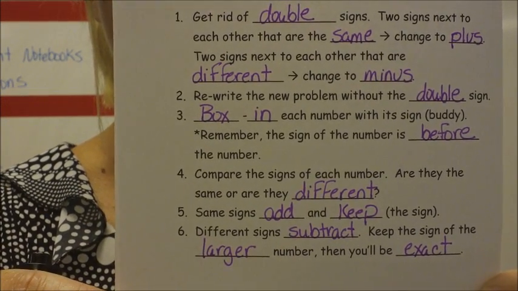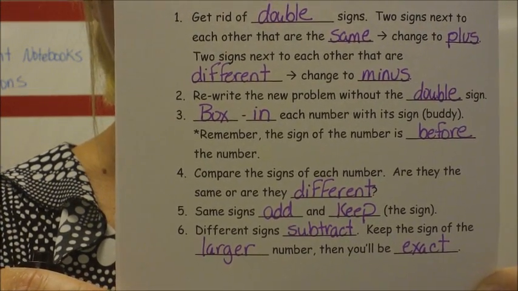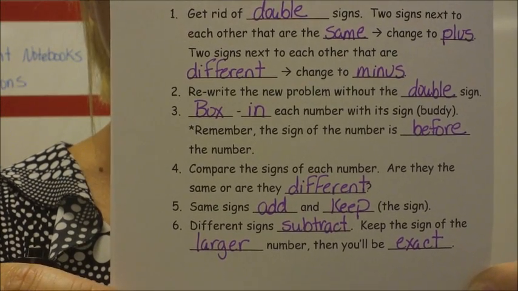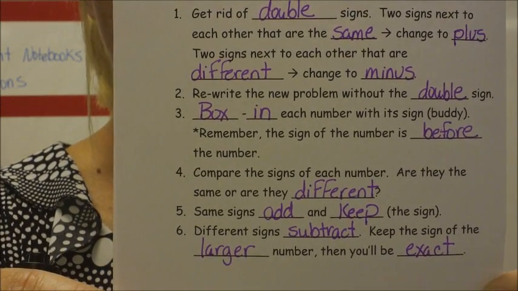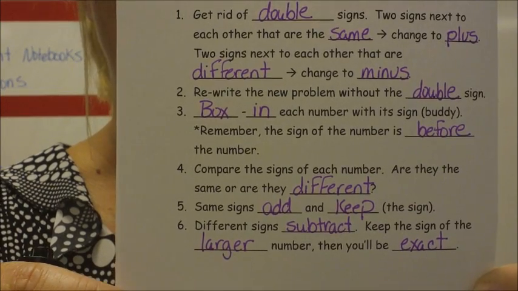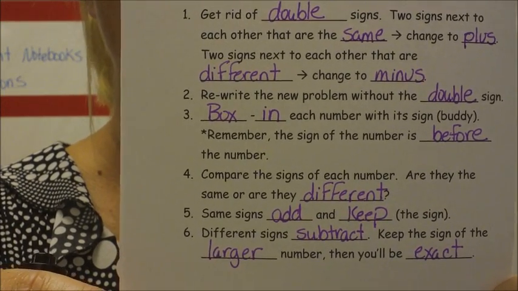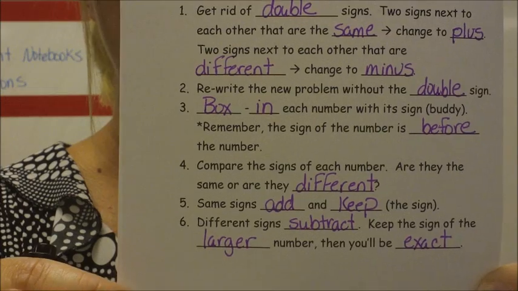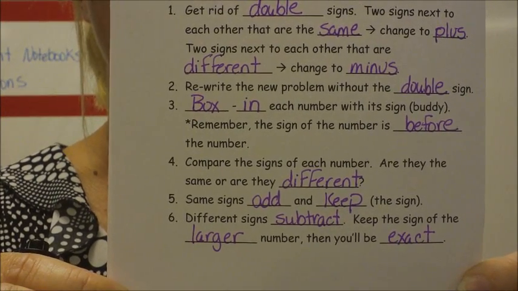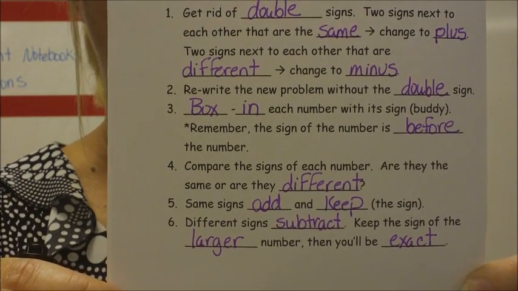Step 4, compare the signs of each number. Are they the same or are they different? Step 5, same signs, add and keep. That means keep the sign. Step 6, if the signs are different, different signs subtract. Keep the sign of the larger number, then you'll be exact.